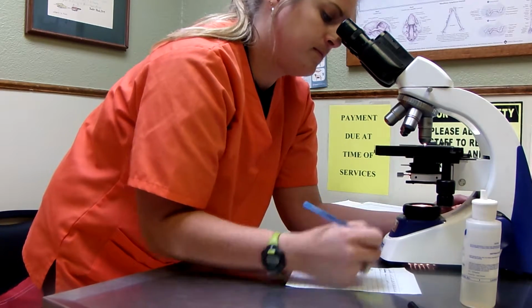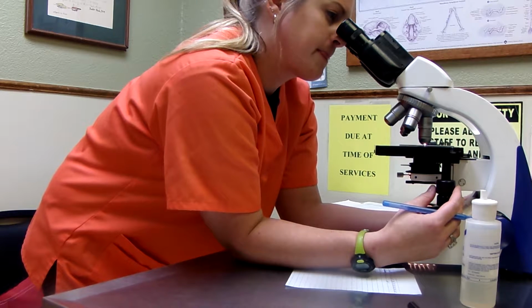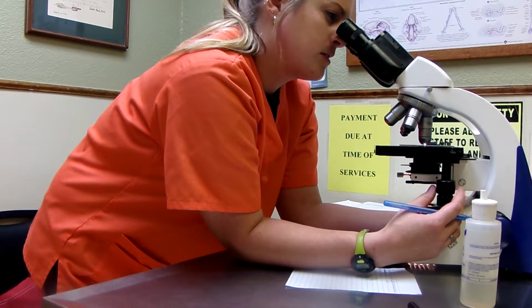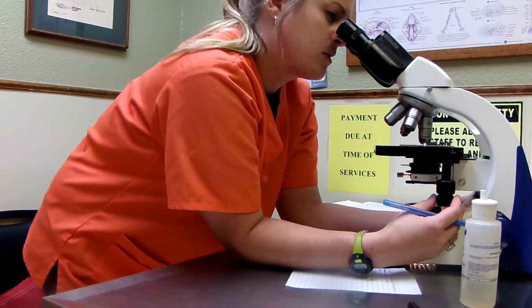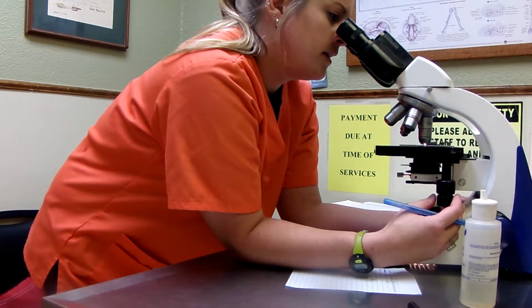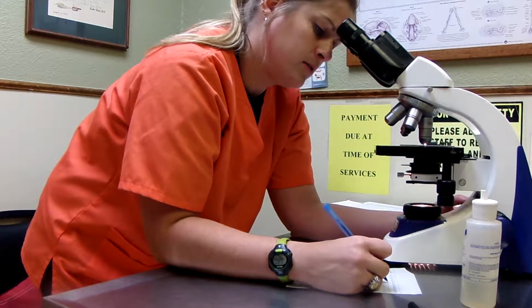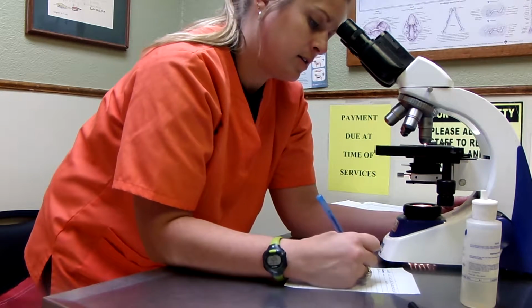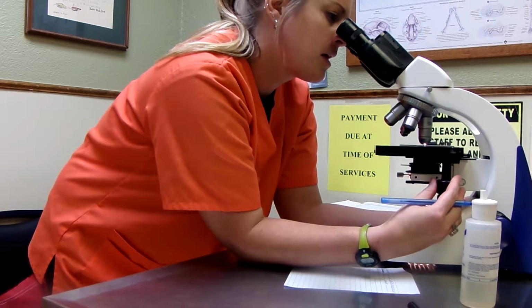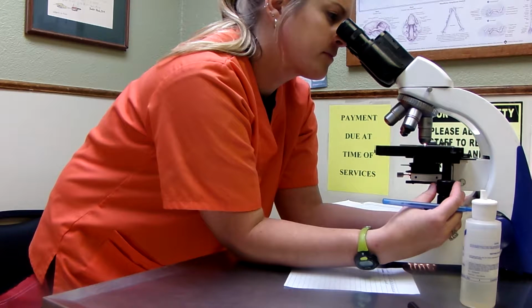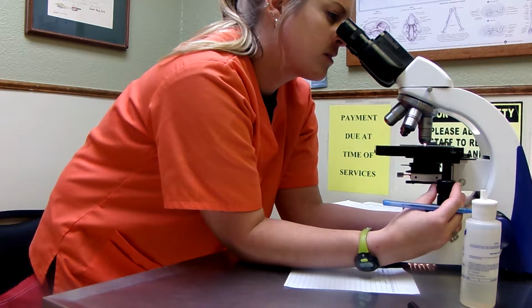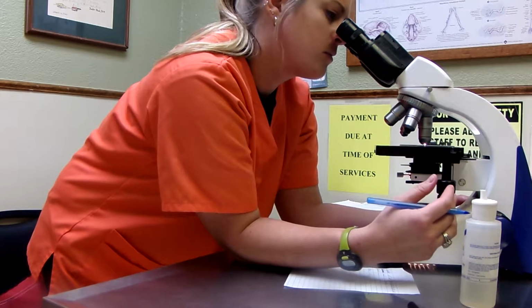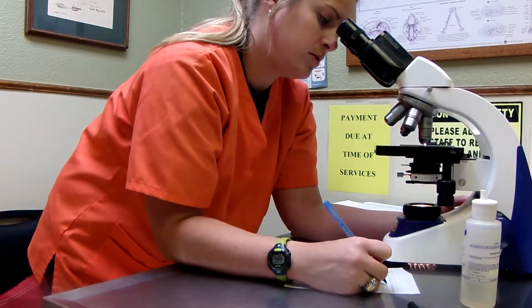Okay. 1, 2, 3. Looks like another leukocyte out there. One, two, neutrophils.